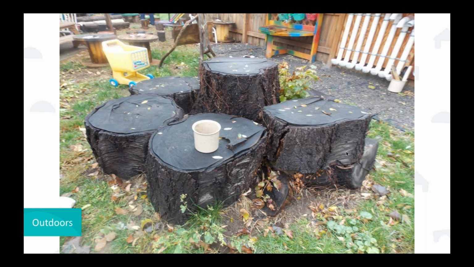Next one. This one is fun. Those are tree stumps. They found these tree stumps somewhere where someone had cut down a tree and brought them over and made them into this sort of table and chairs area out of tree stumps. Again, one of the recycling things. Yeah, it's so very creative, right?